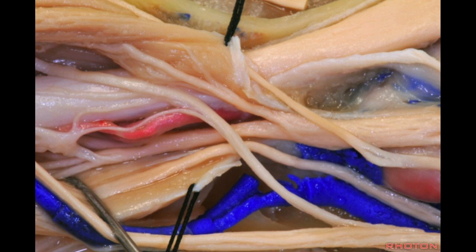Here we've divided the annular tendon laterally, and we see the superior division of the third nerve going to the levator and superior rectus, the inferior division going to the inferior rectus and inferior oblique, giving rise also to the motor parasympathetic root of the ciliary ganglion.